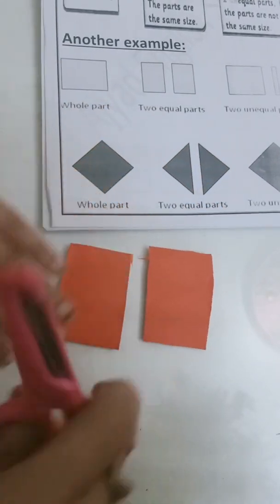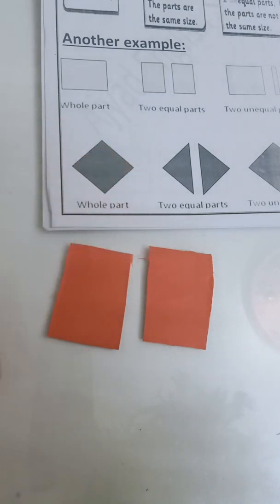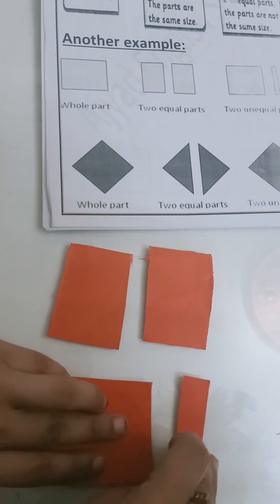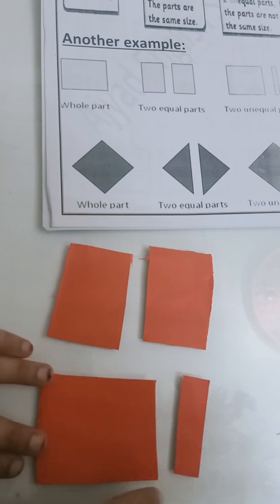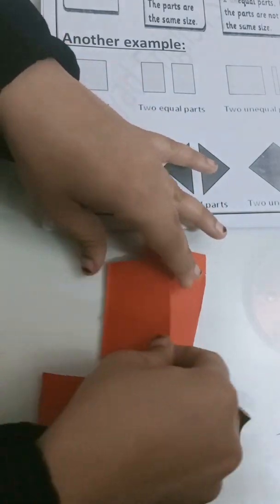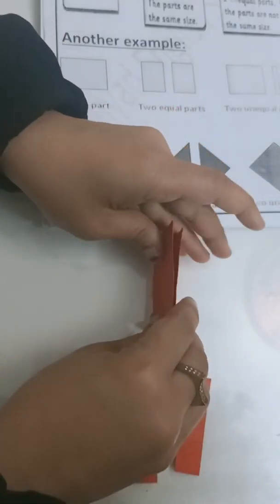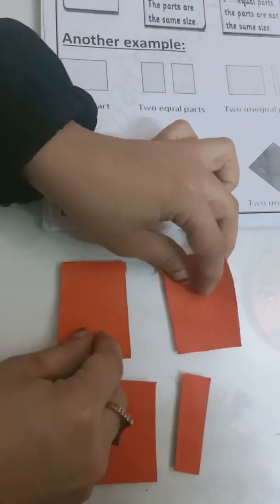But if we cut the same rectangle like this, we have here unequal parts. Why? We have a difference in the size, but here we have the same rectangle, the same size.